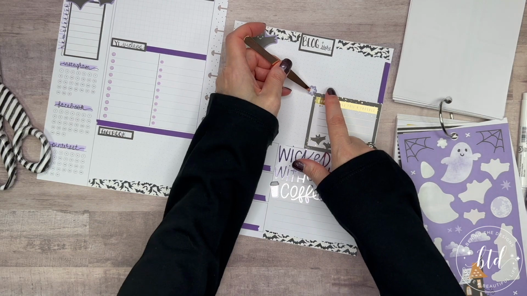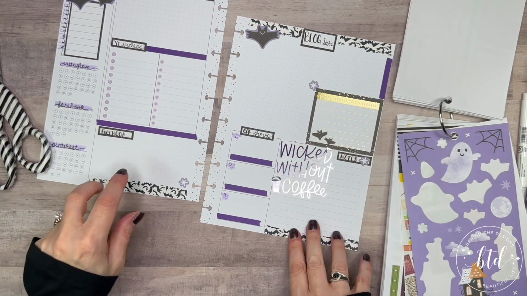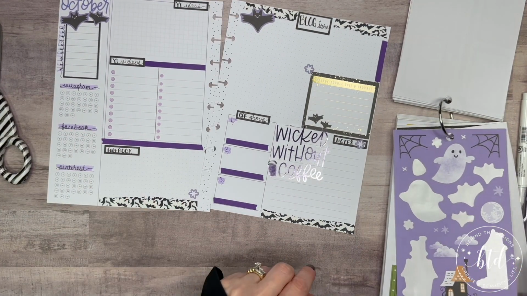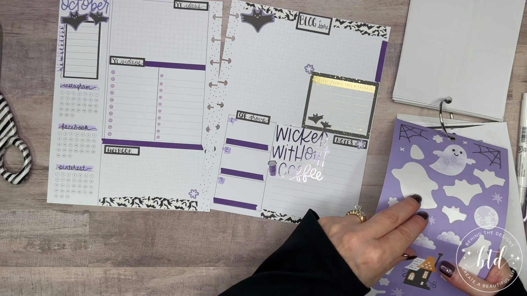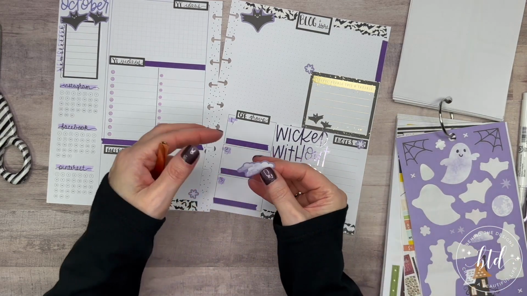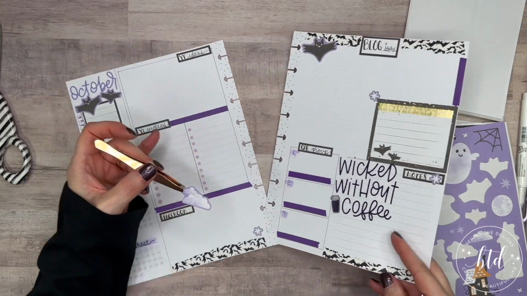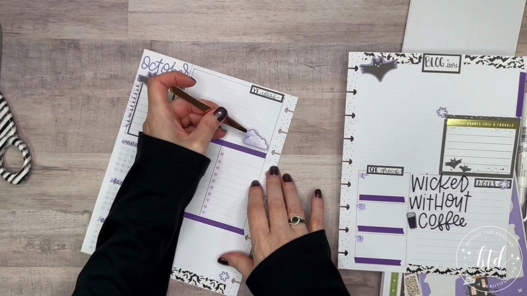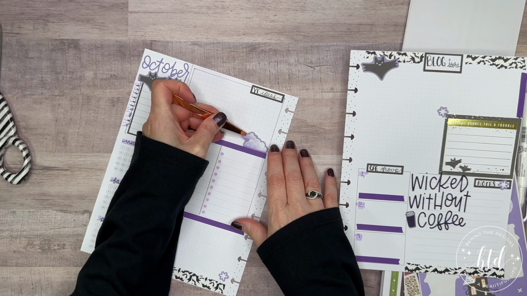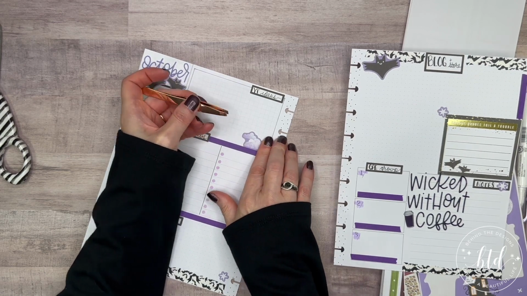And let's see, let's throw in here. And then I'm also going to take this little cloud and bring that up here, just for fun.